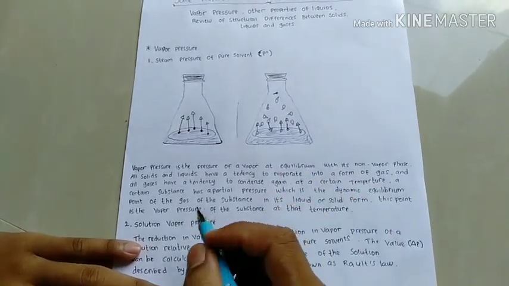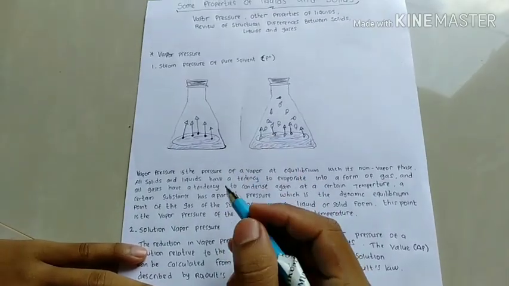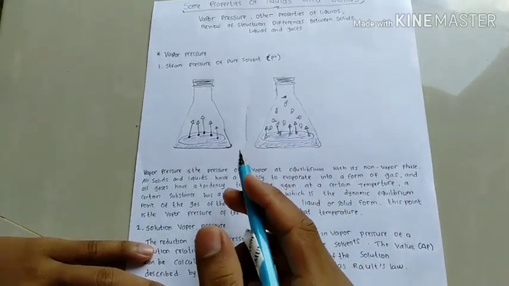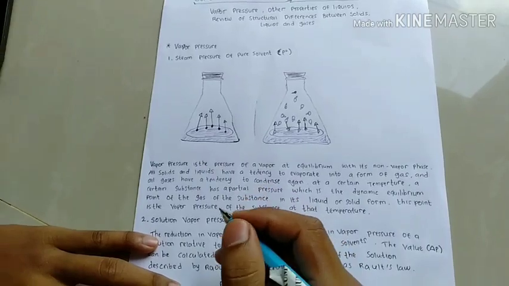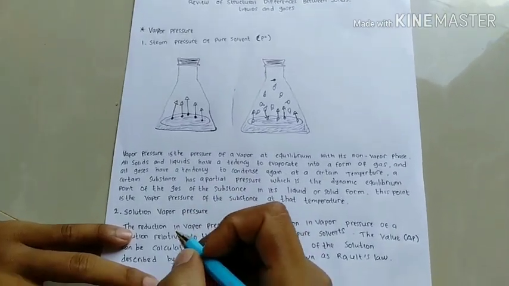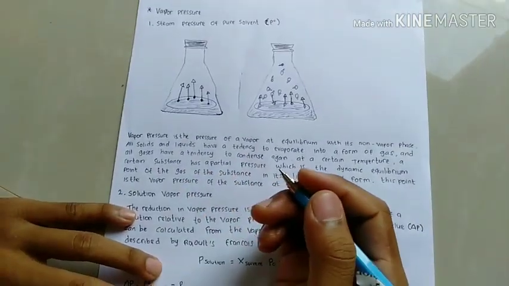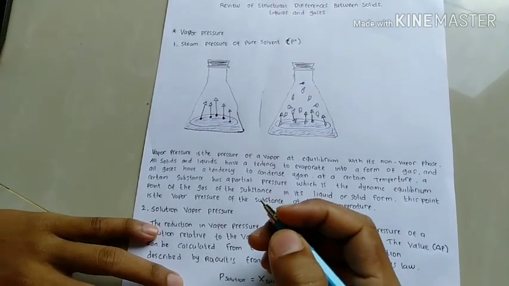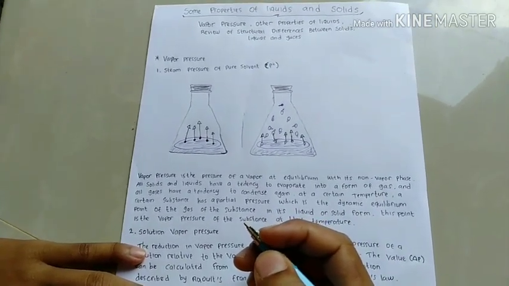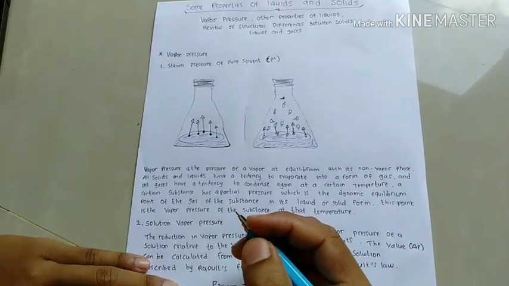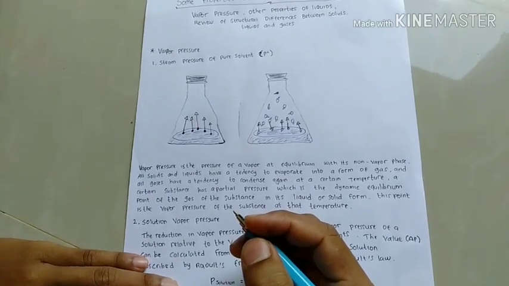From the explanation, we can see that the vapor pressure of the solution is actually smaller than the vapor pressure of the pure solvent. This is what is meant by the reduction in vapor pressure, or delta P of the solution.